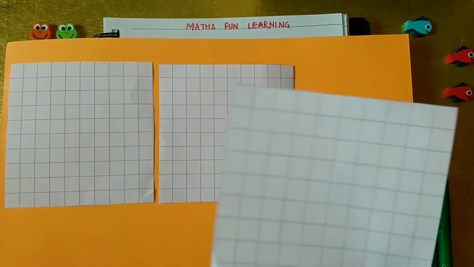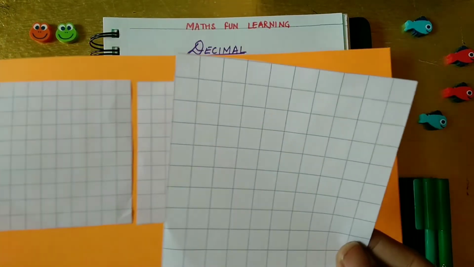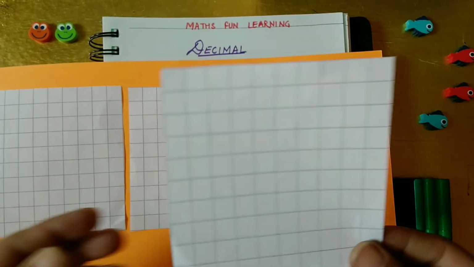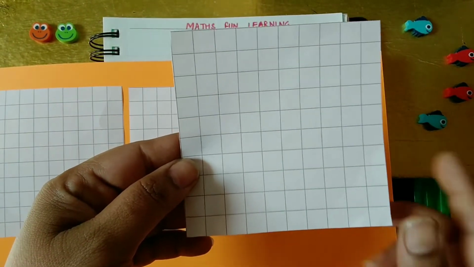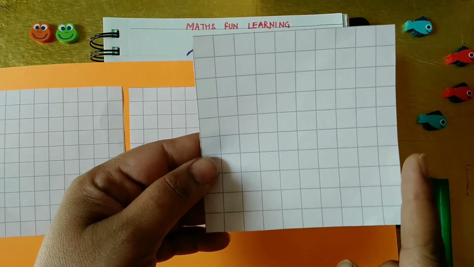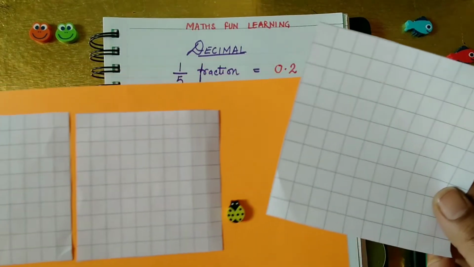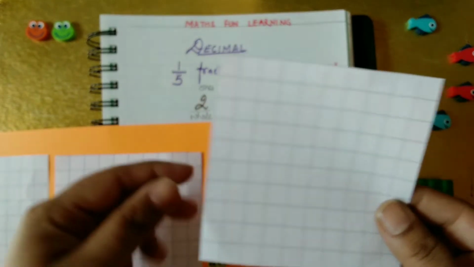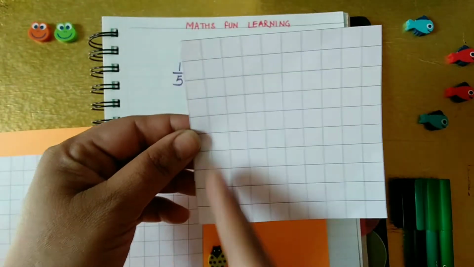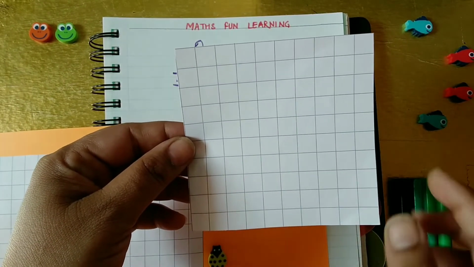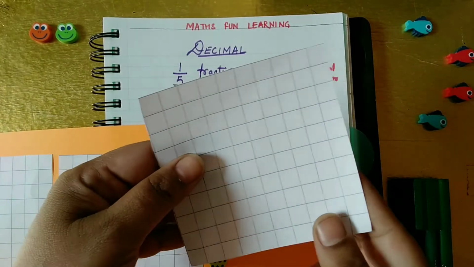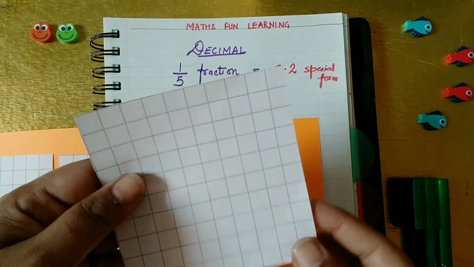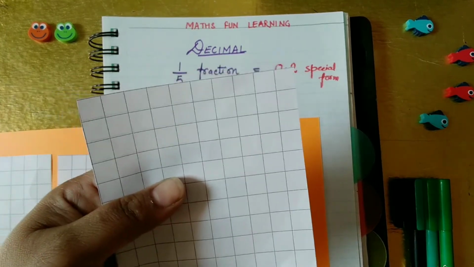No, this 3 means, basically, decimal means pieces, so you have to cut this square into pieces. If we are talking about the 3 here, first we divide this square into 10 pieces. Now I'm going to fold it, you can observe, 10 pieces.